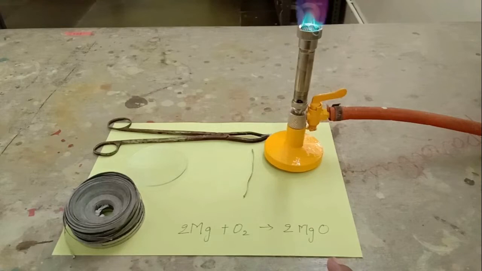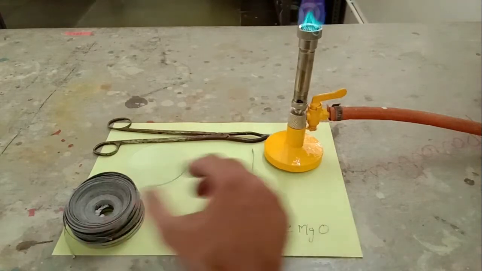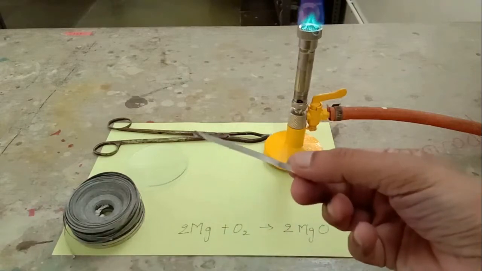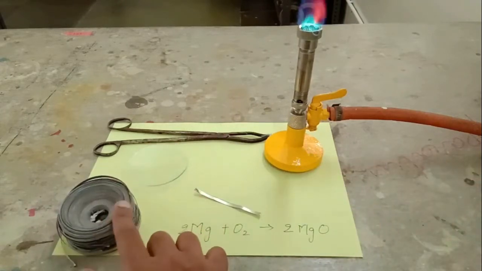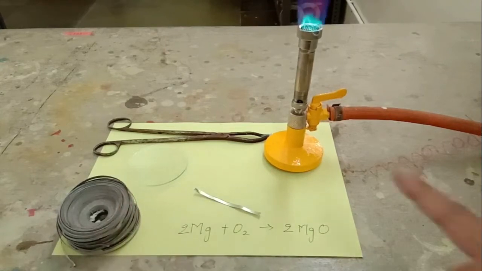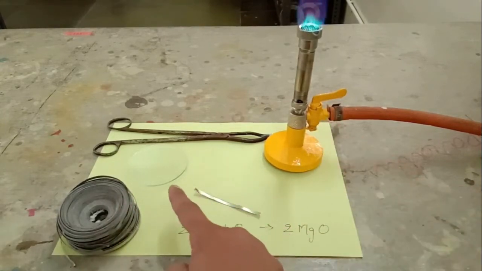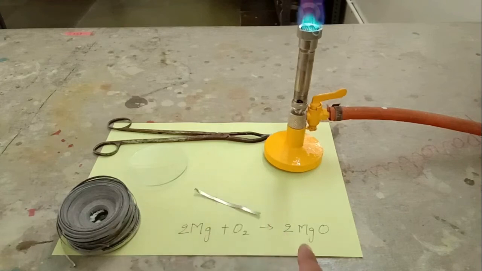Here we have taken a small piece of magnesium ribbon which is cut from a roll of magnesium ribbon. This is a Bunsen burner, watch glass and a pair of tongs.